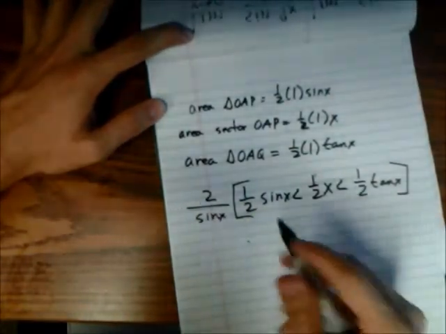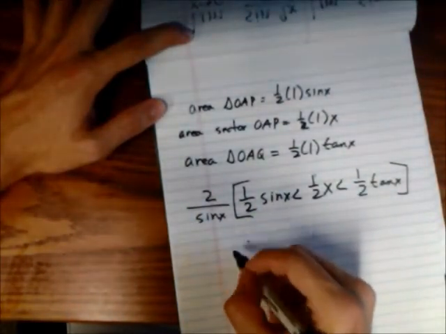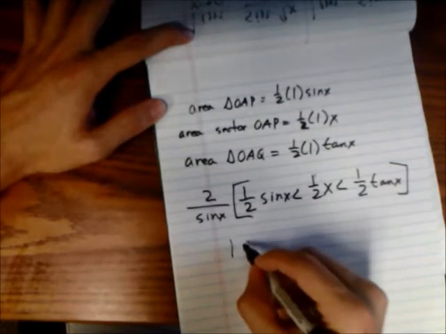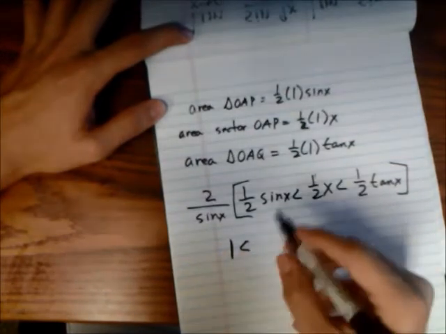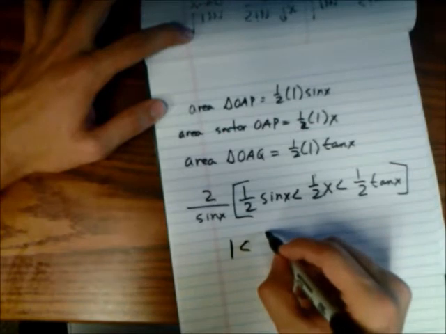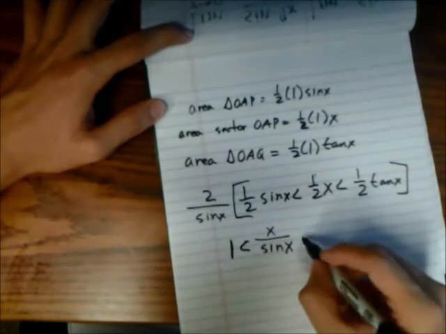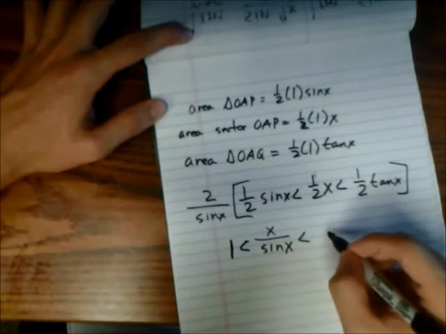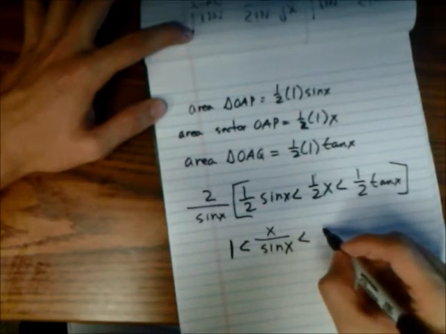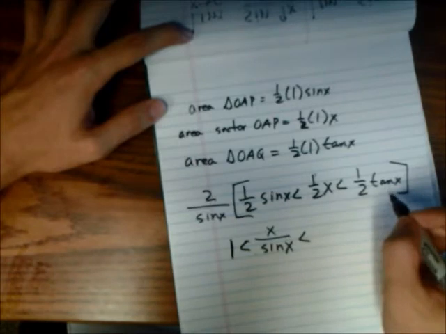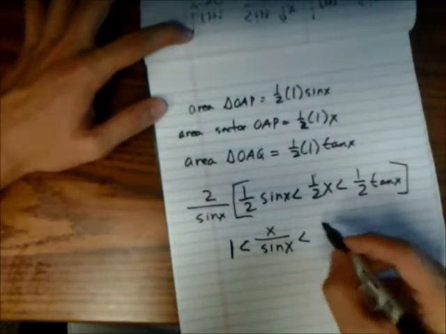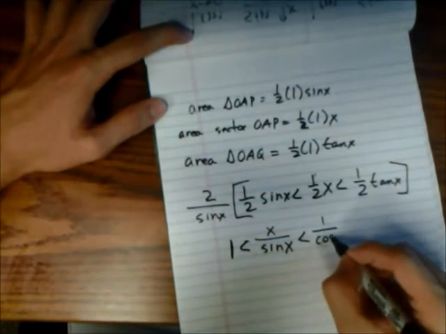So after you do this, you end up with 1 is less than x over sine of x, which is less than, well, sine of x over cosine of x divided by sine of x is just 1 over cosine of x.